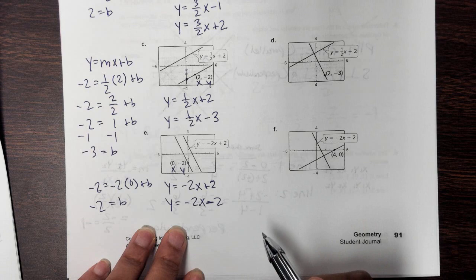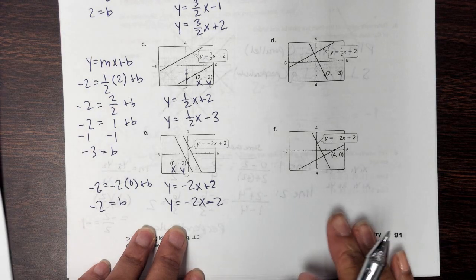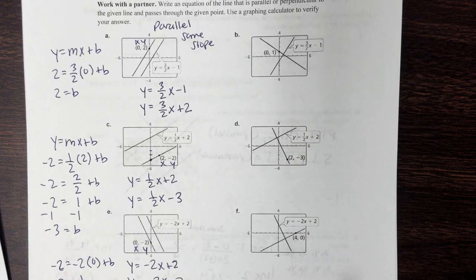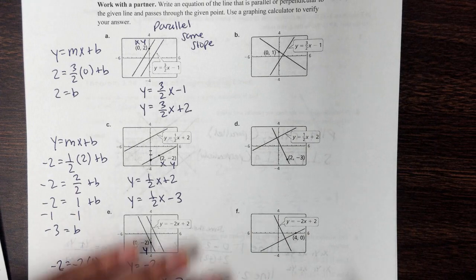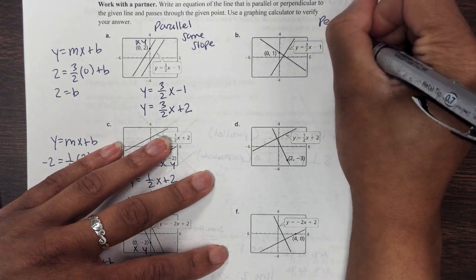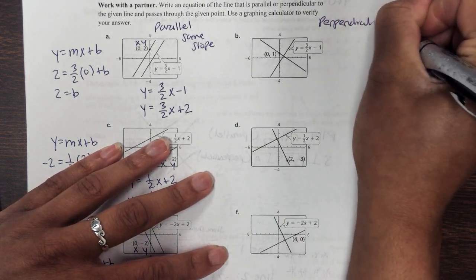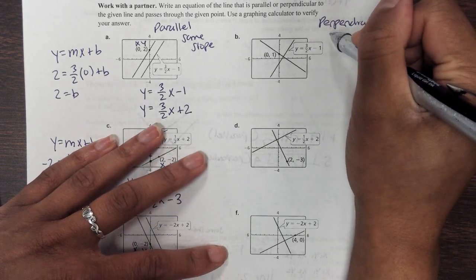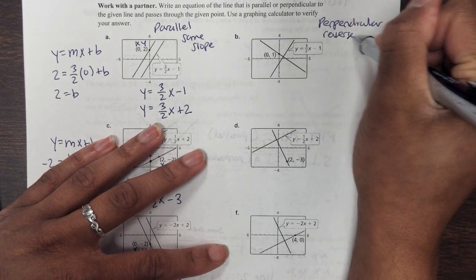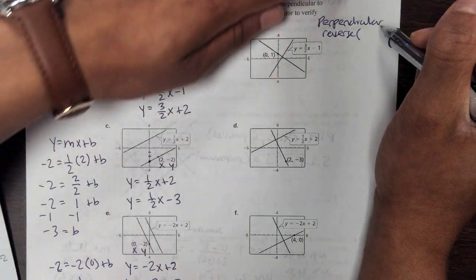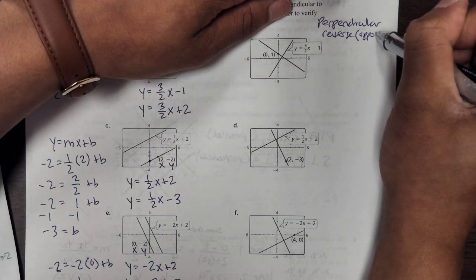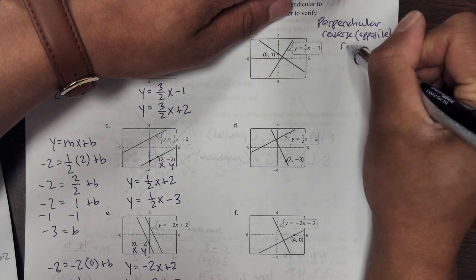Minus 2. Okay, so those are parallel lines. So we're going to go back up and we're going to do perpendicular lines this time. So perpendicular lines are either, you can say reverse, I've said reverse, or you can say opposite, I've said that in other ones, reciprocal.